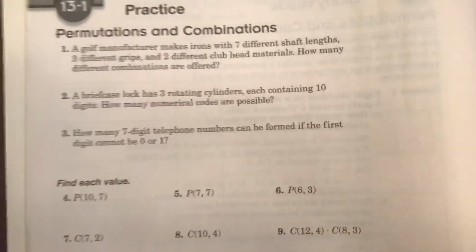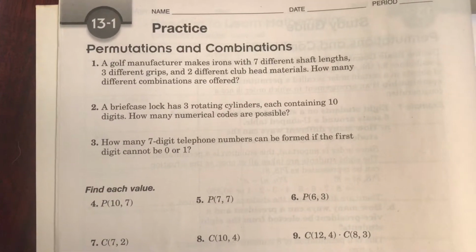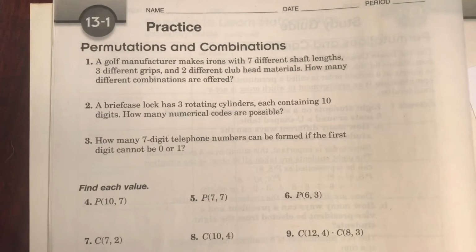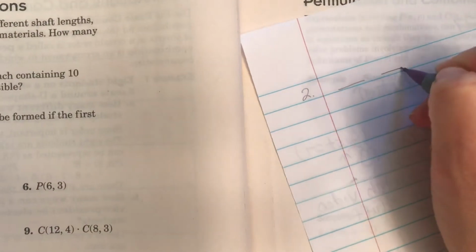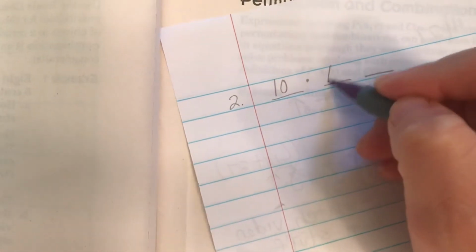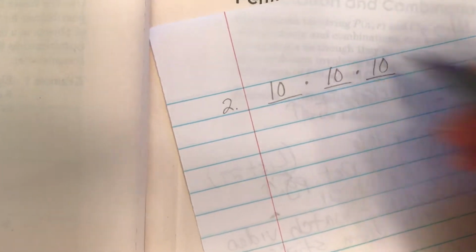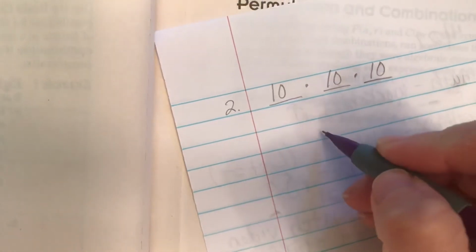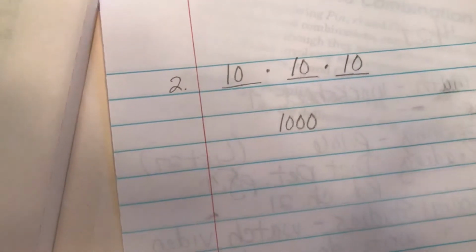One like number 2: a briefcase lock has 3 rotating cylinders, each containing 10 digits. How many numerical codes are possible? Well, the way I would work one like number 2, you basically have 3 different things, and it doesn't give you any specifics. It just says it can be anything of 10 digits. So you have 10 possible digits for the first one, 10 possible digits for the second one in the code, and then 10 possible digits for the third. So 10 times 10 times 10 is just 1,000. So there should be 1,000 possible numerical codes. So that's all you do there.